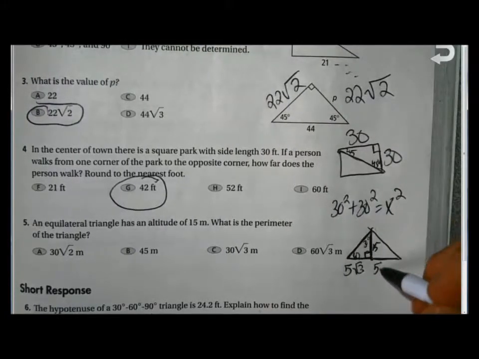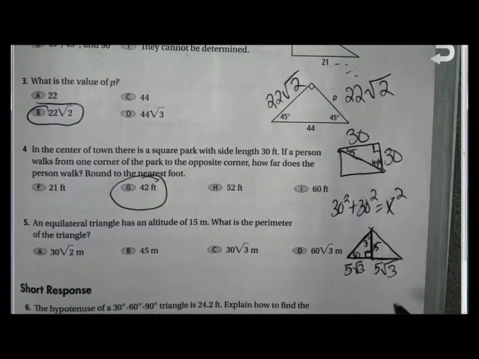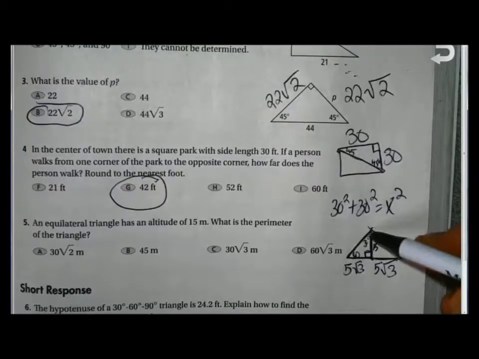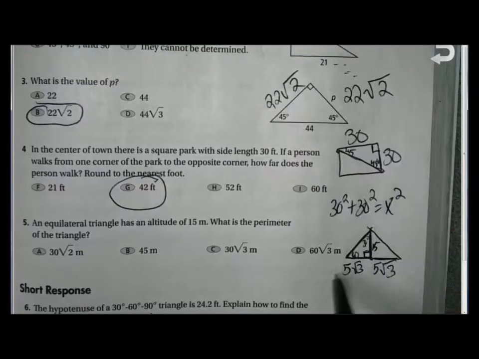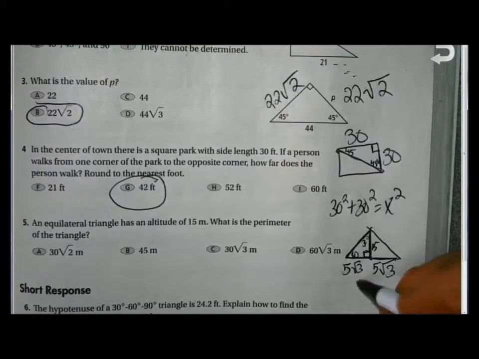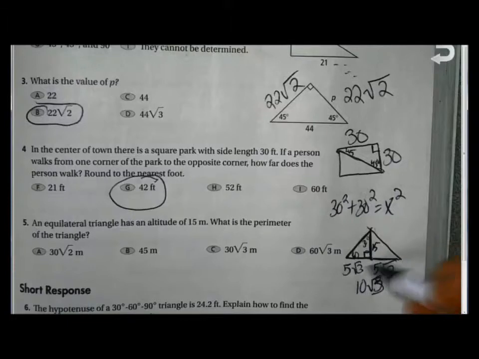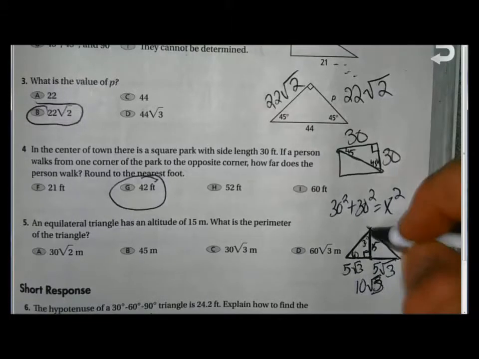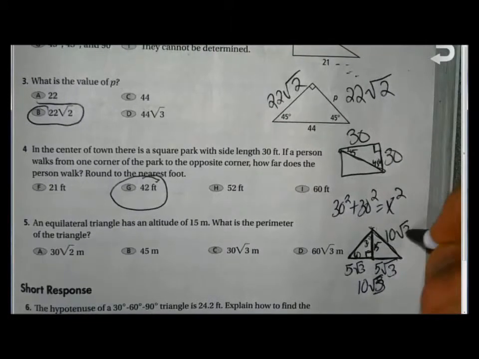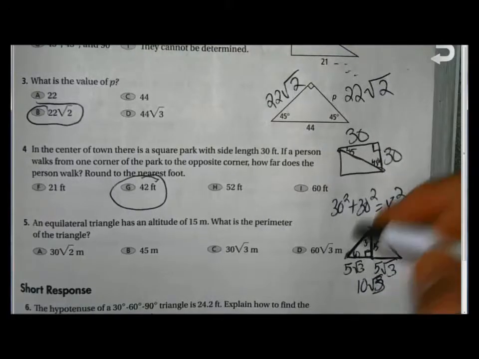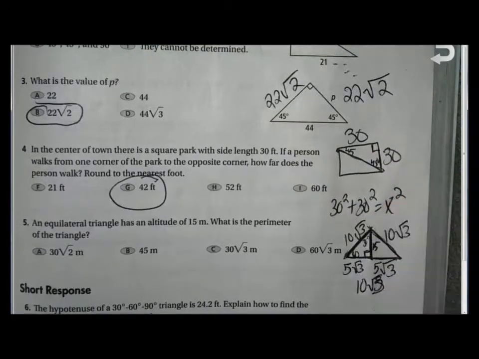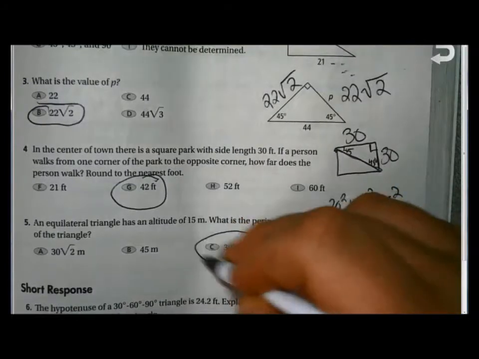5 times the square root of 3. So we keep going around. What are these two together? 10 square root of 3. So if this whole side is 10 square root of 3, how long is this side? 10 square root of 3. Okay. How long is this side? 10 square root of 3. Yeah. And so how long is the perimeter? 30 square root of 3.